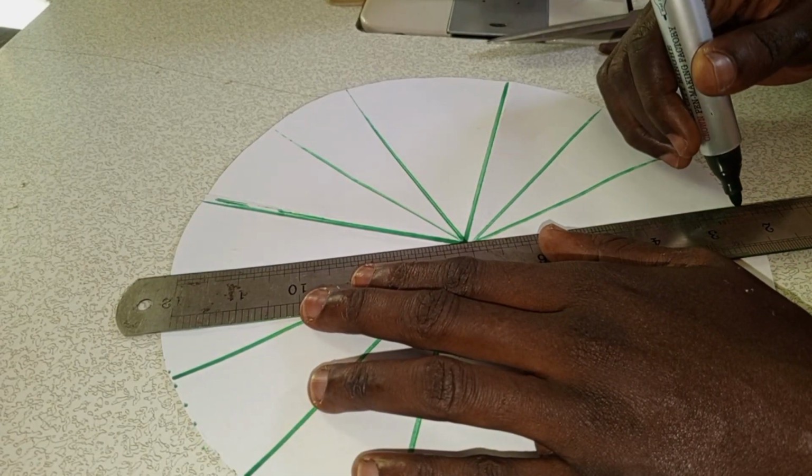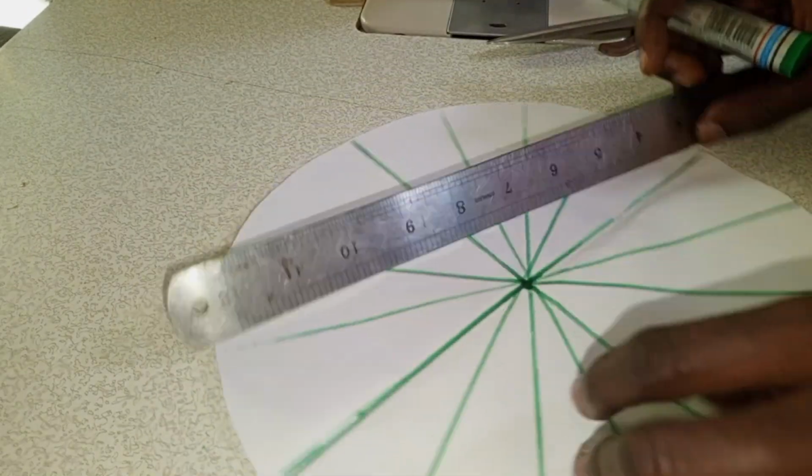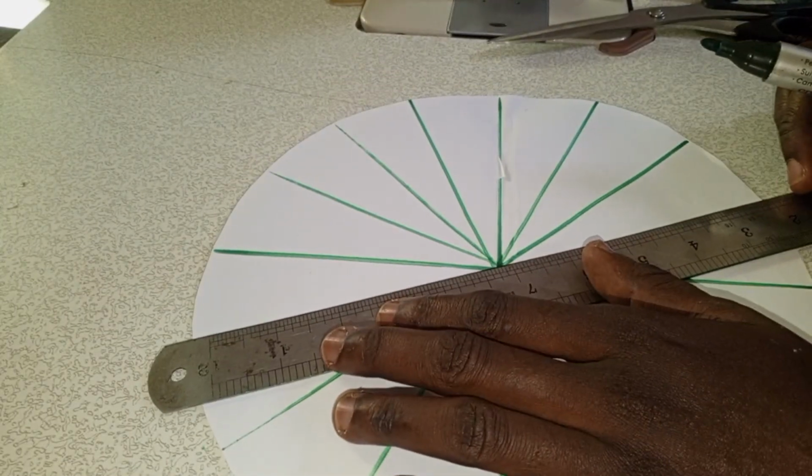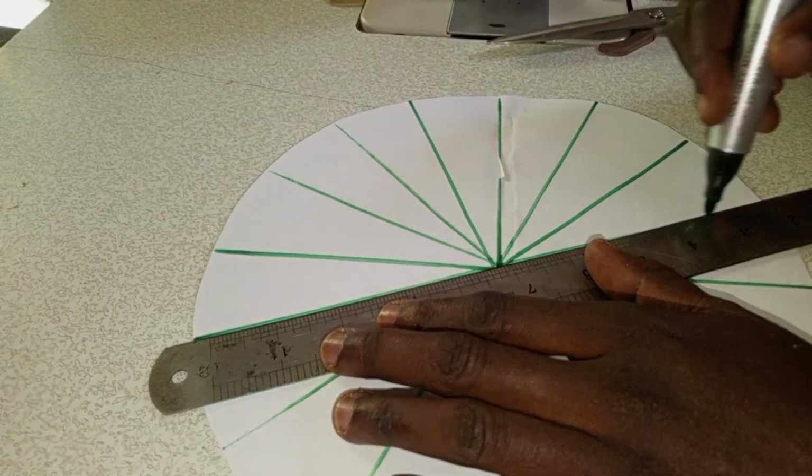All that matters is the dart to radiate, that is to come from the tip of the bust. It does not matter the direction it goes, it will still give us the same fit.